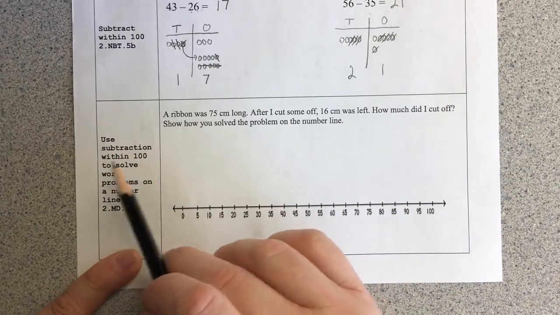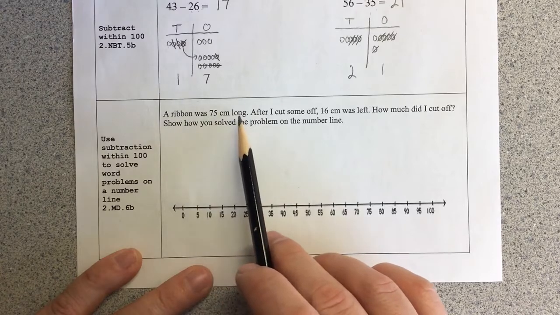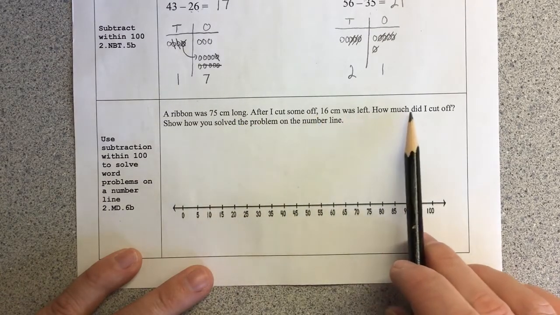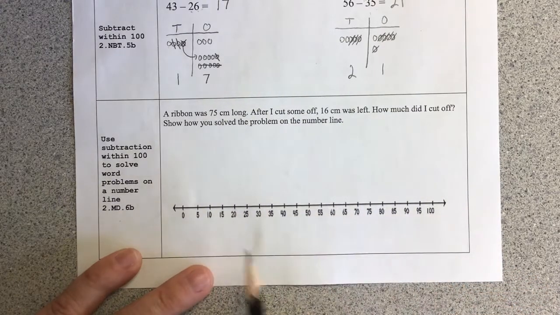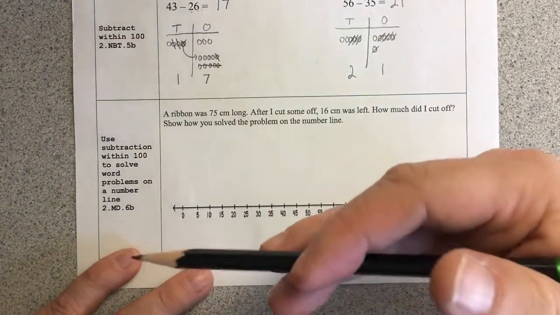Use subtraction within 100 to solve word problems on a number line. A ribbon was 75 centimeters long. After I cut some off, 16 centimeters was left. How much did I cut off? Show how you solve the problem on the number line. So I have to use the number line in some way. So yours may look different again. I like to kind of match my picture.